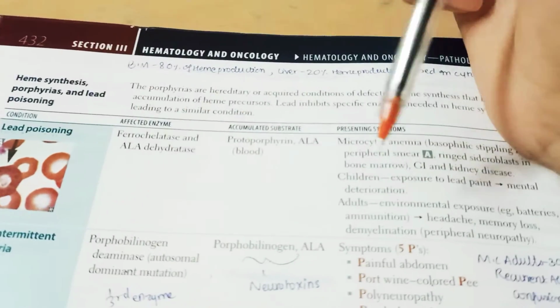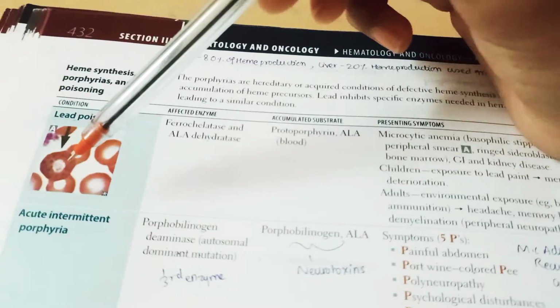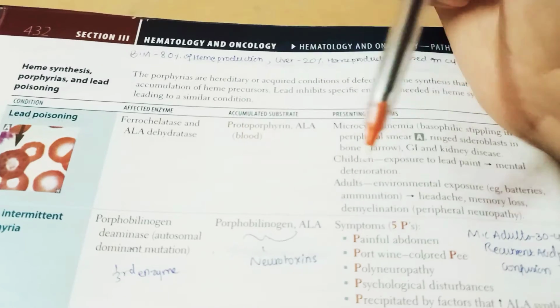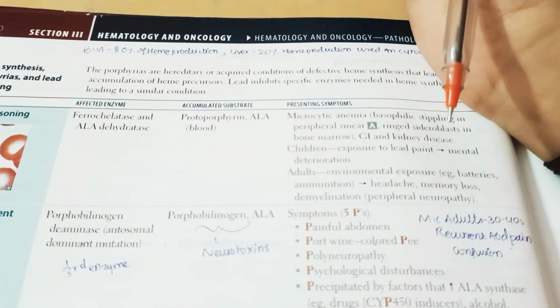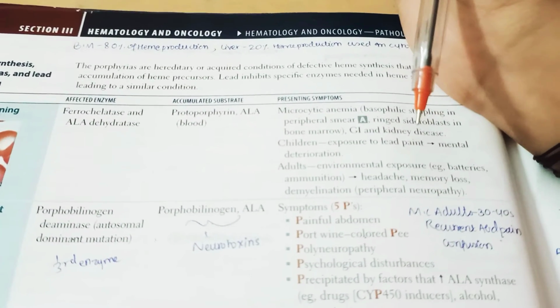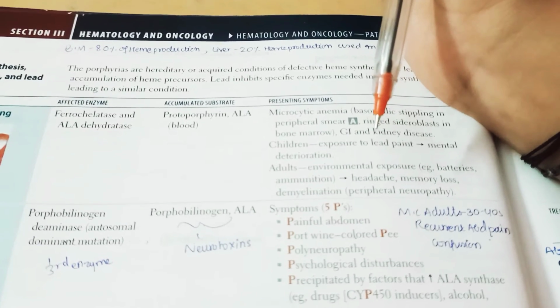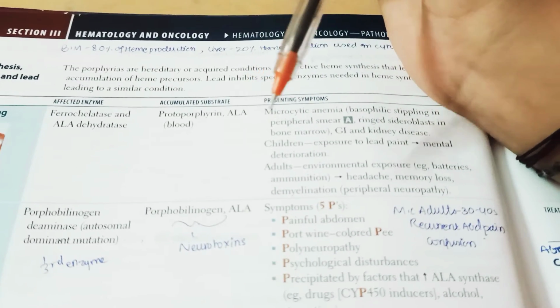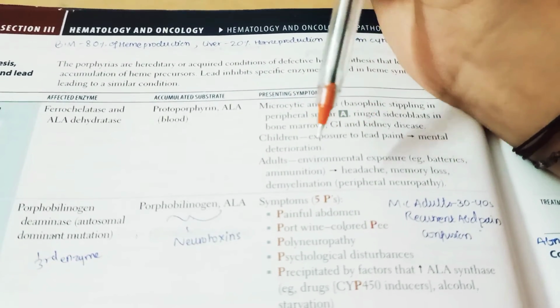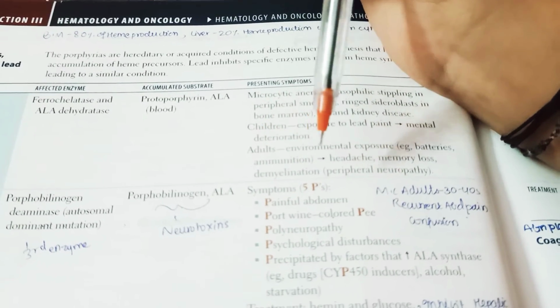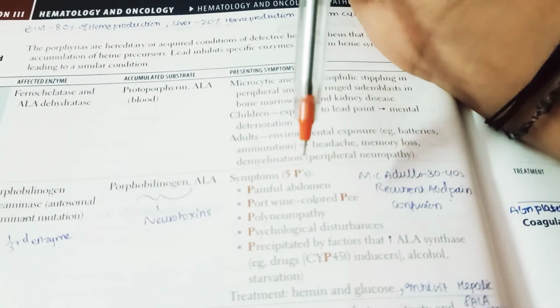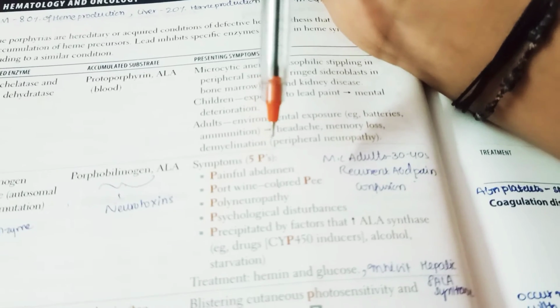We know already lead poisoning will cause microcytic anemia, and also it will cause basophilic stippling. You can see the stippling here that is seen in lead poisoning, and you will see the ring sideroblasts in bone marrow and GI and kidney disease. Also in children, exposure to lead will cause mental deterioration. In adults it may lead to headache, memory loss, demyelination, that is peripheral neuropathy.